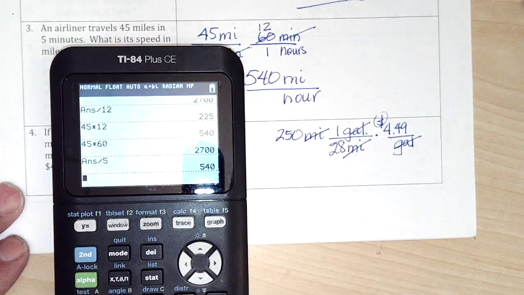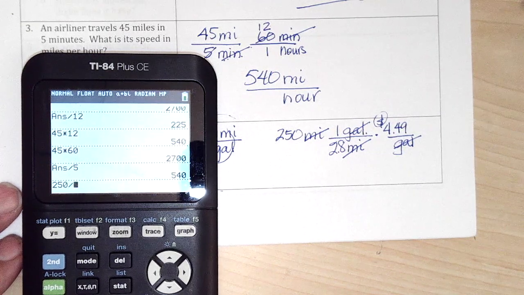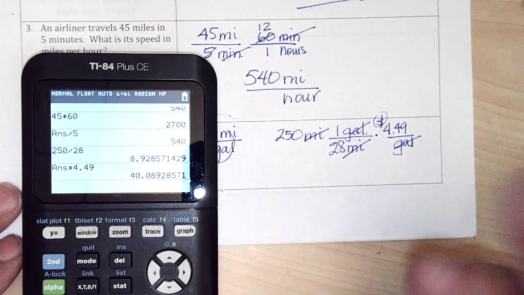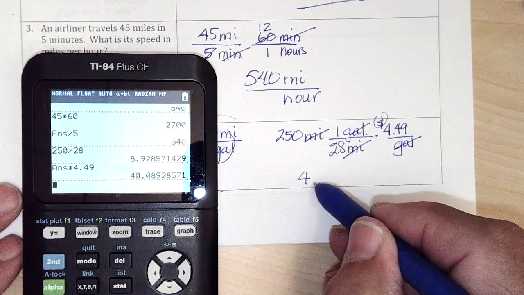So I take 250 divided by 28 times 4.49. Is it okay to just write the answer? And the answer is no.